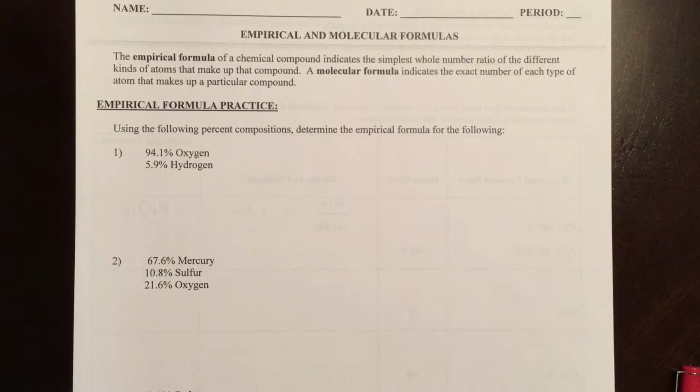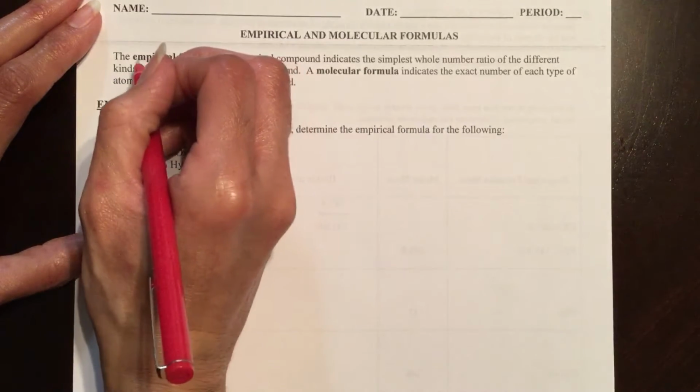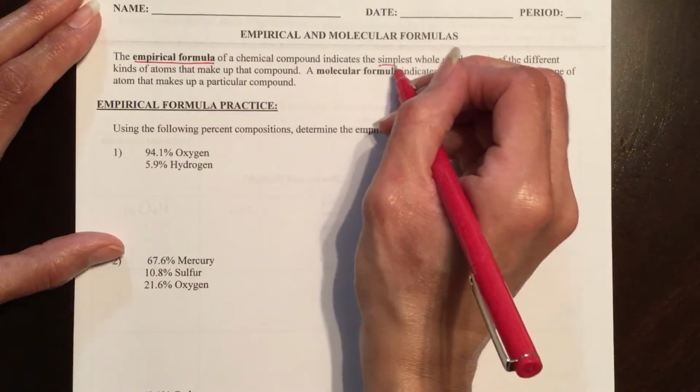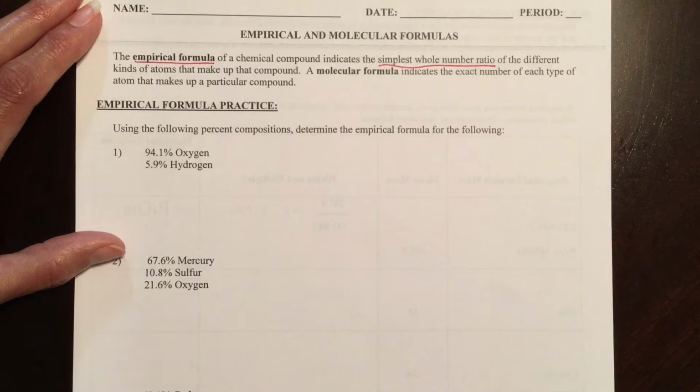Welcome back. This is the empirical molecular formula video, and we're going to start off with two definitions that are very important that you remember. First definition is we're going to start off with our empirical formula. Empirical formulas are the simplest whole number ratios. Okay, you have to remember that they have the simplest whole number ratio.